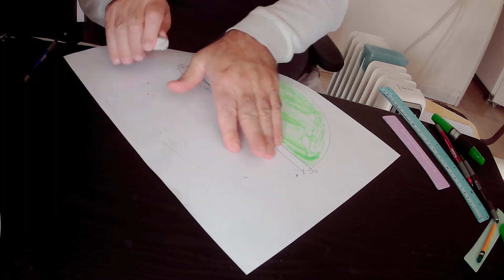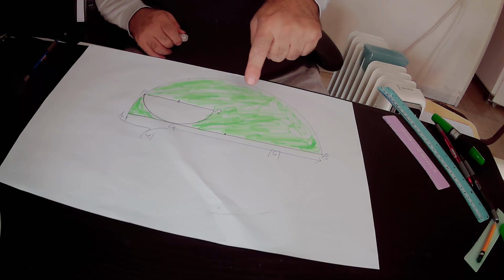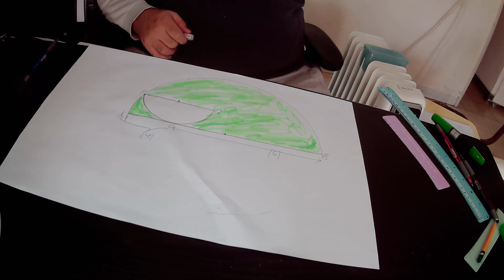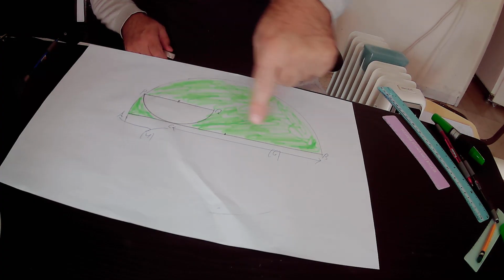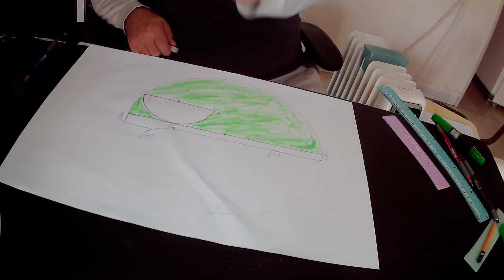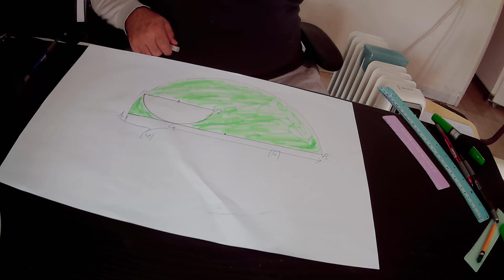In this second question, our task is to find out the area of this green shape. So in the drawing we have two semicircles. This is the big semicircle with the diameter AB. This is the small semicircle that is located inside the big semicircle with the diameter PQ. Again, our task is to find out the area of this green shape.